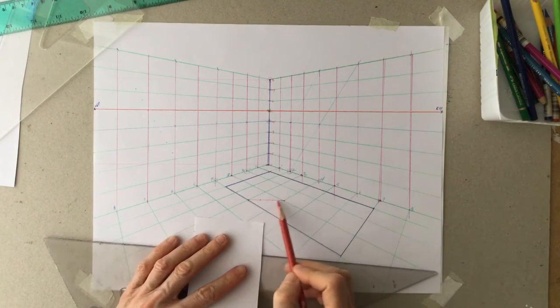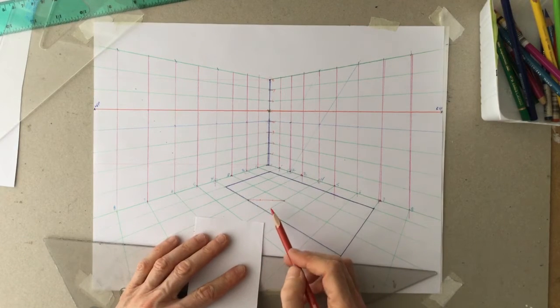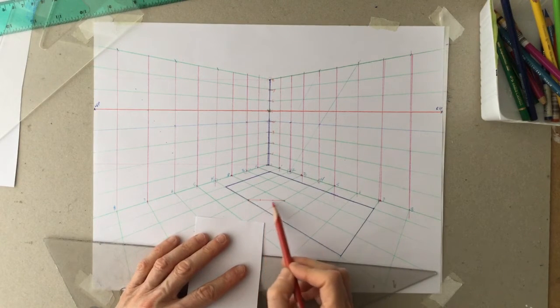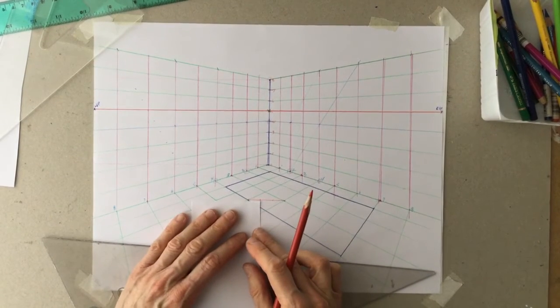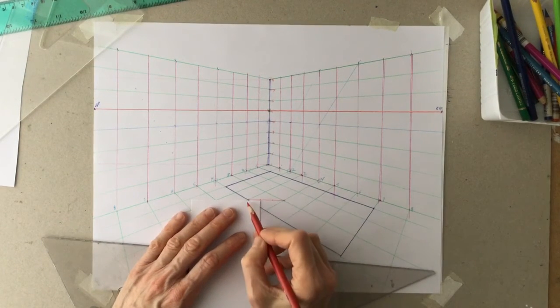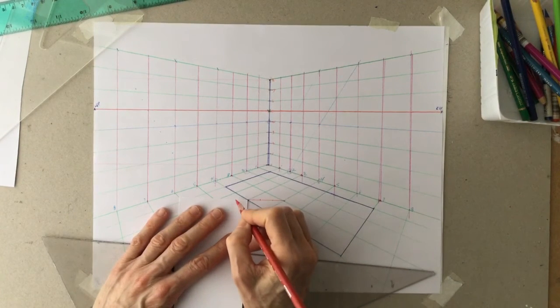Because this is 45-degree perspective. See, if we were looking at the floor plan, this would be a 45-degree angle. Now, take one of those thirds. Now, this isn't as complicated as I'm making it. Here we go.